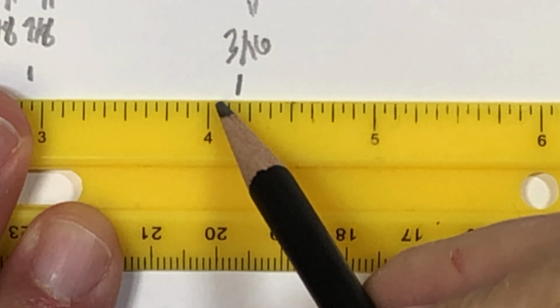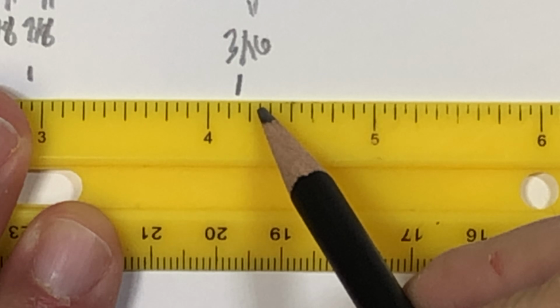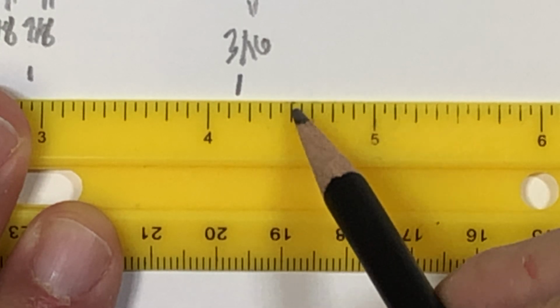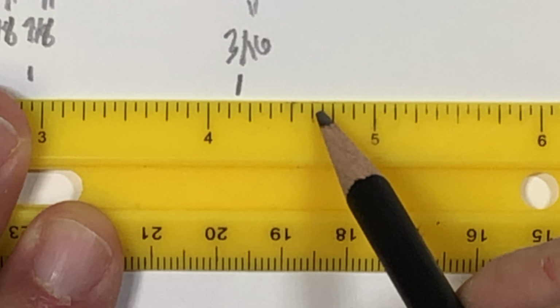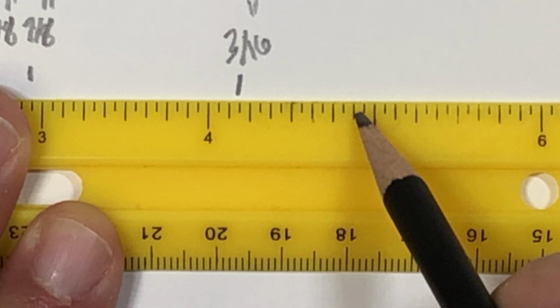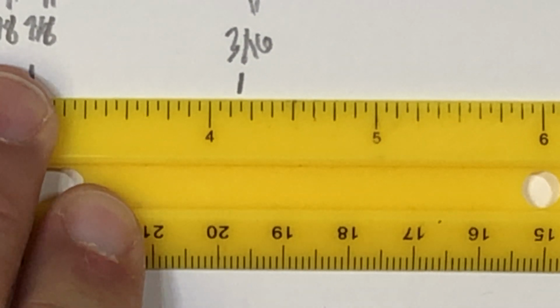So 1/16, 3/16, 5/16, 7/16. Sorry, I skipped a number there. 7/16, 9/16, 11/16, 13/16, and 15/16.